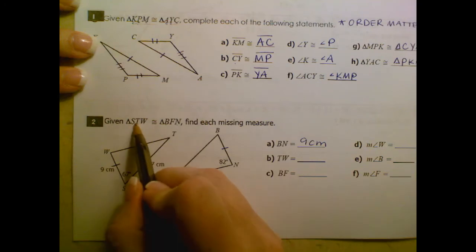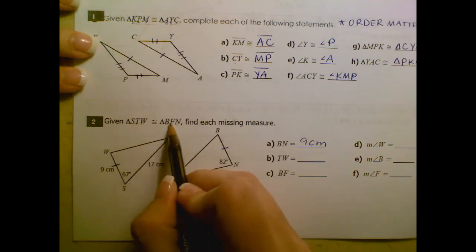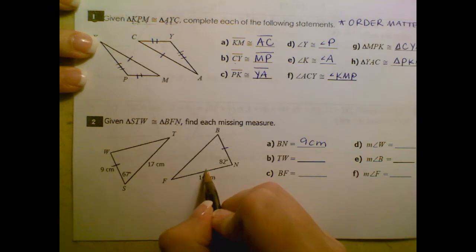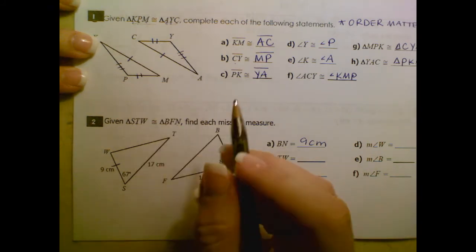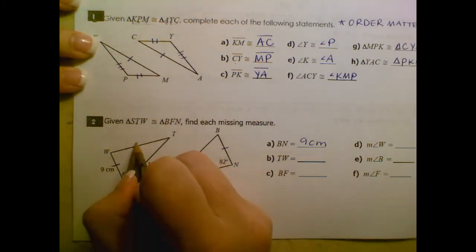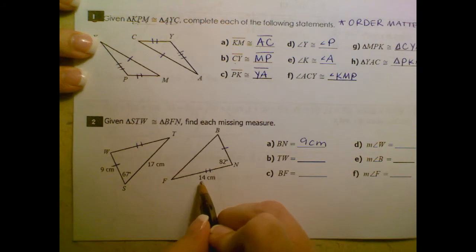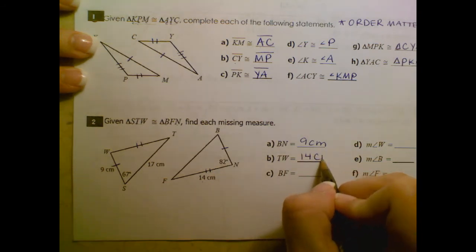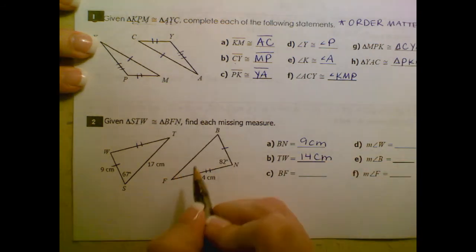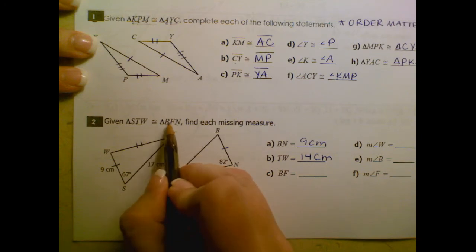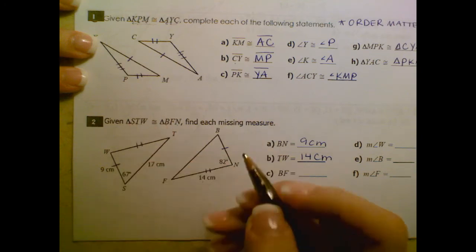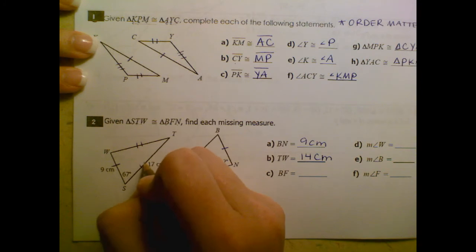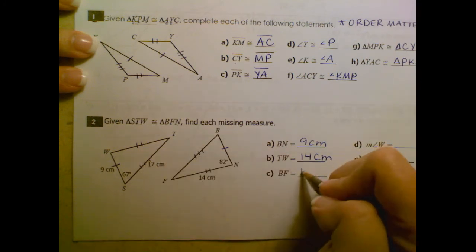TW, T to W, second and third. Its partner is FN. So TW, FN. FN is 14, TW is 14. Then BF, first and second, its partner is ST. If ST is 17, BF is 17.